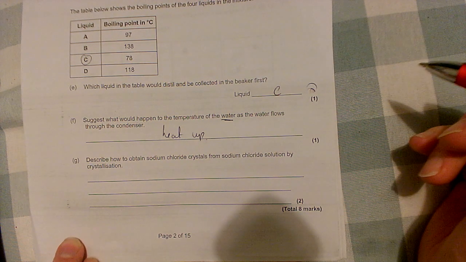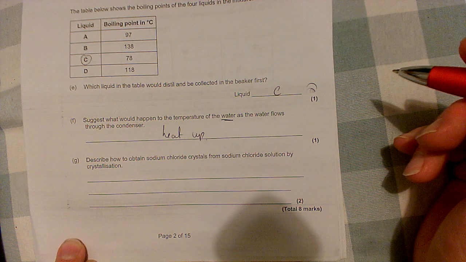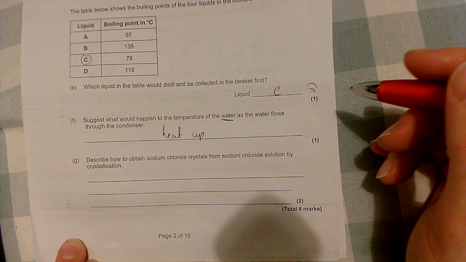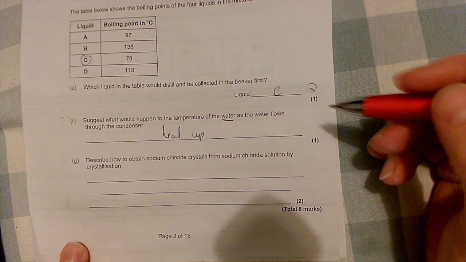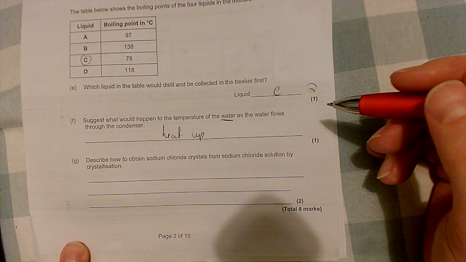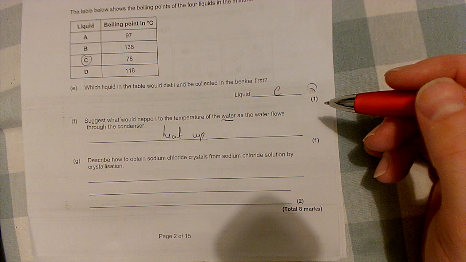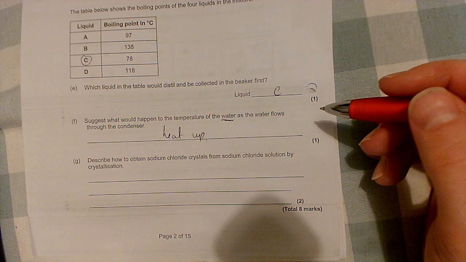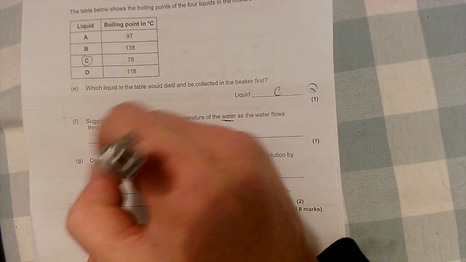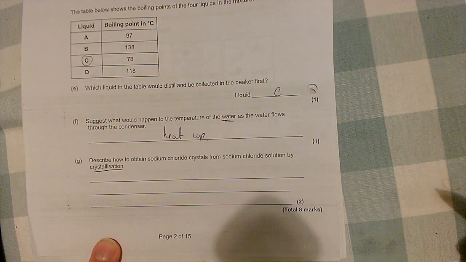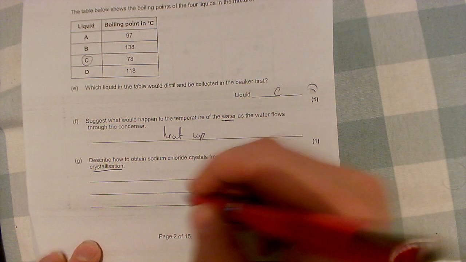And then, how would you obtain some sodium chloride crystals from sodium chloride solution? So you've got a solution. In other words, you've got sodium chloride dissolved in water, and you want to get pure sodium chloride. Okay, so if you just simply heated it up until all the water was gone, any impurities that might be there would stay there. This is about crystallizing them, not just heating all the water away because you end up with a kind of clumpy mess. You want to grow some crystals in order to get them nice and clean.